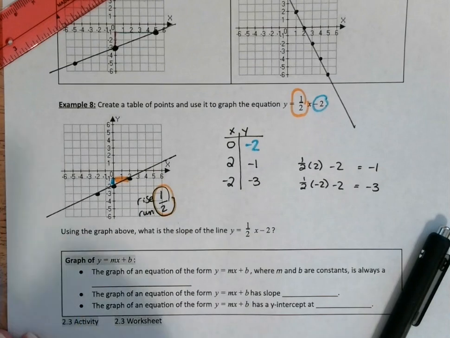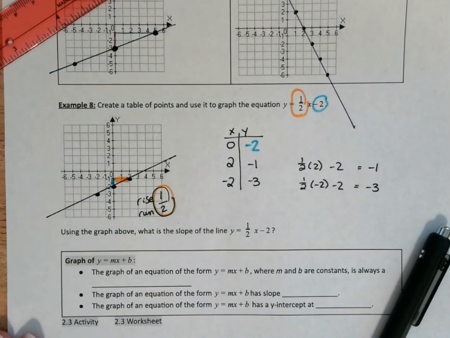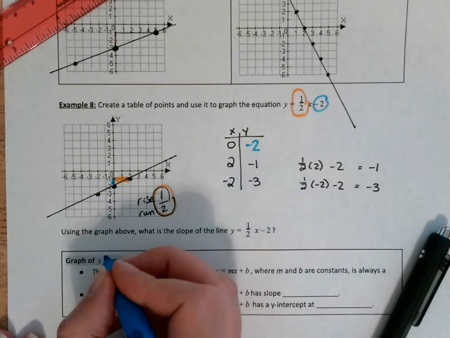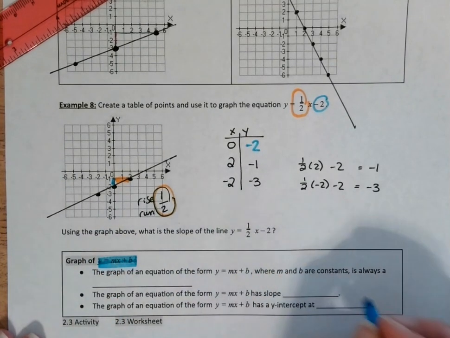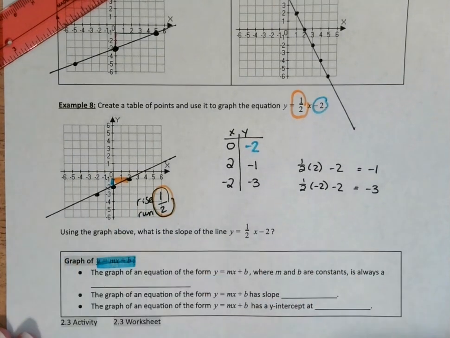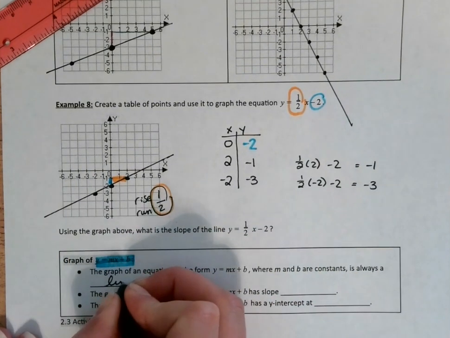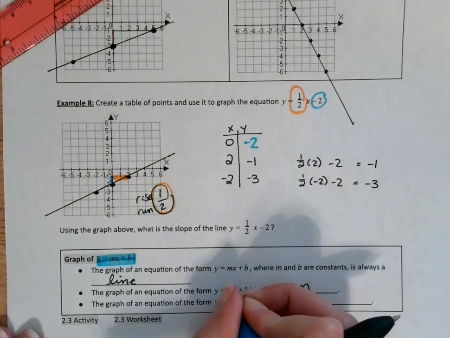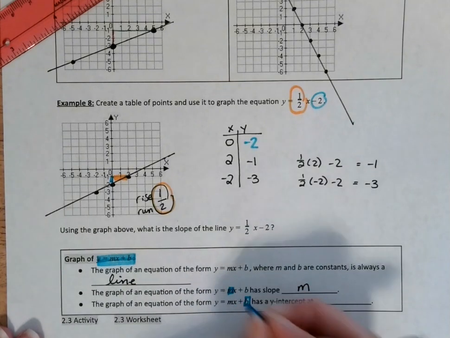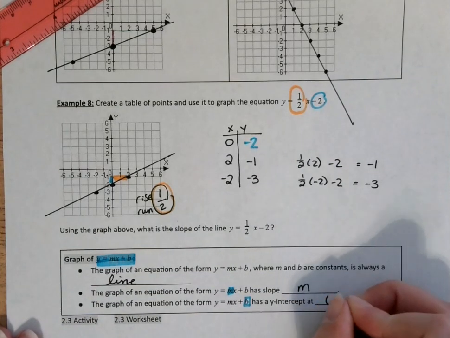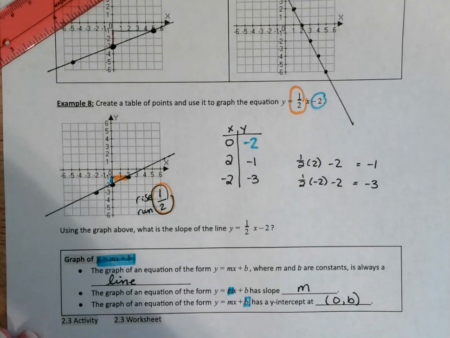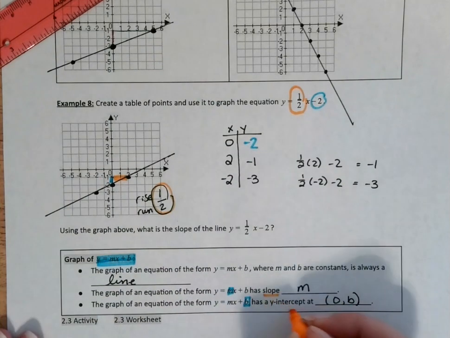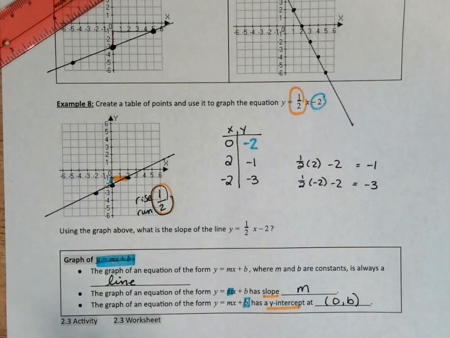Okay. So the graph of an equation that is in the form y equals mx plus b, m and b being constants, is always a line. That's the shape of this type of graph. It's always a line. It has slope m, the coefficient of x is the slope, and it has y-intercept 0, b. Both of those values, m and b, mean something directly about the way the graph is going to look.